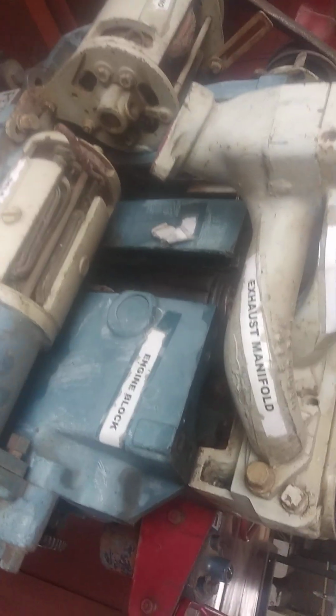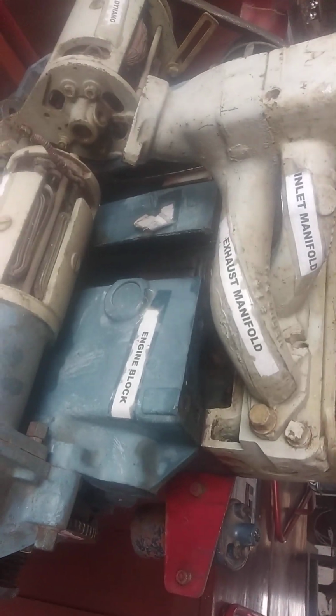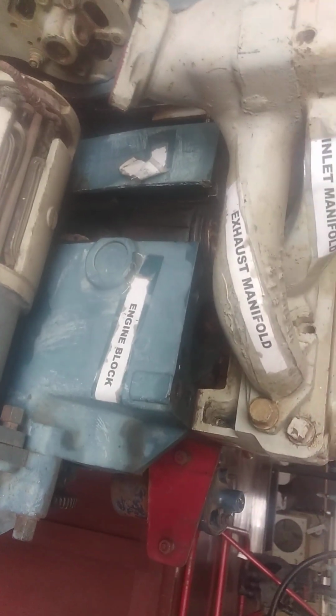This is the inlet manifold, and this one is the exhaust manifold. From the inlet manifold, our fuel and air mixture will be supplied, and from the exhaust, burned gases will be thrown to the atmosphere. This is an engine block. This is our piston, 4-cylinder, 4-stroke petrol engine. So from the piston, the crankshaft is connected, and from the crankshaft, the flywheel is attached.